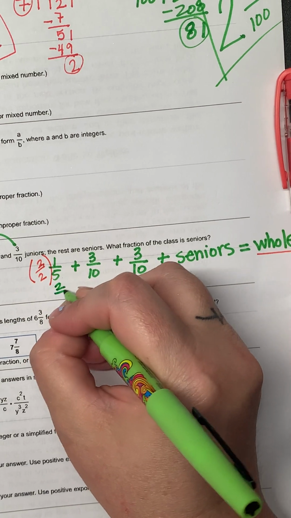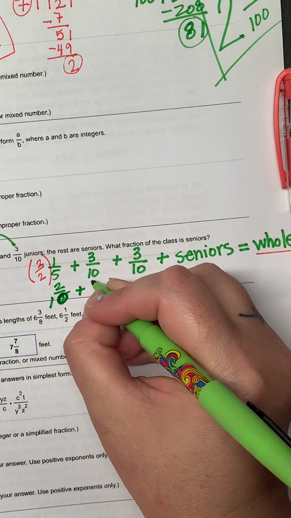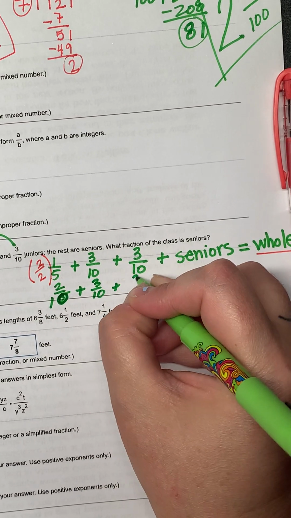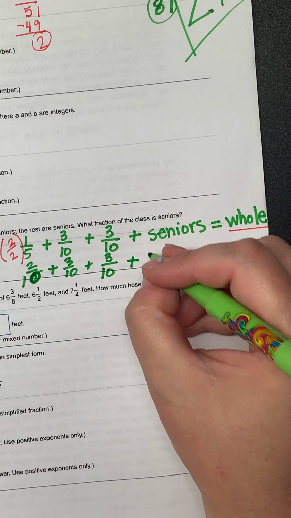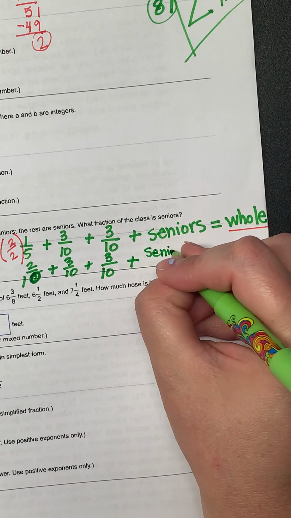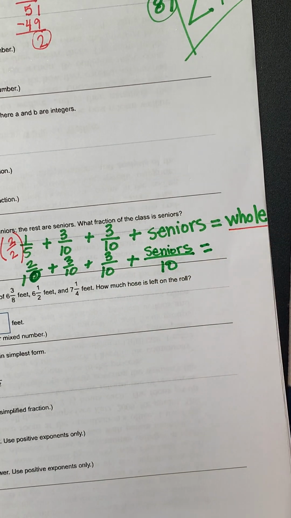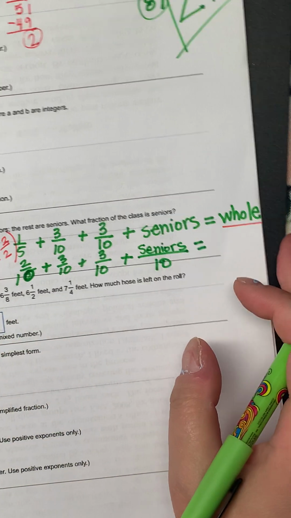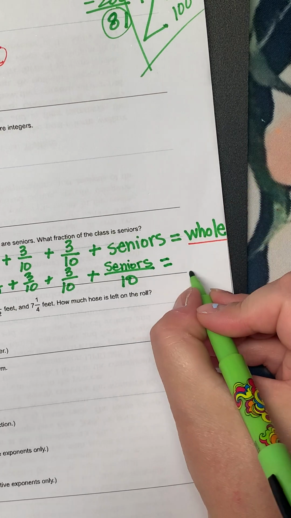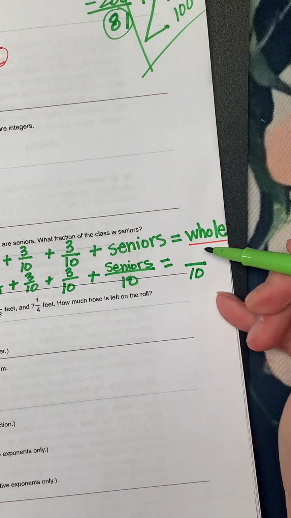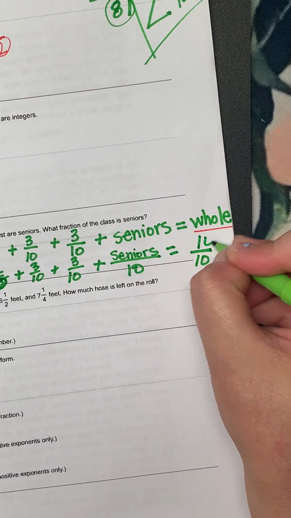And this becomes 2 over 5, 2 over 10 plus 3 over 10 plus 3 over 10 plus, now we can say that the seniors is definitely going to be a fraction. It's going to be something over 10, because all these others are 10. And it's supposed to equal a whole. Well, if the denominator's 10, what can I put on the top to make a whole? And a whole means 1. I can put a 10.